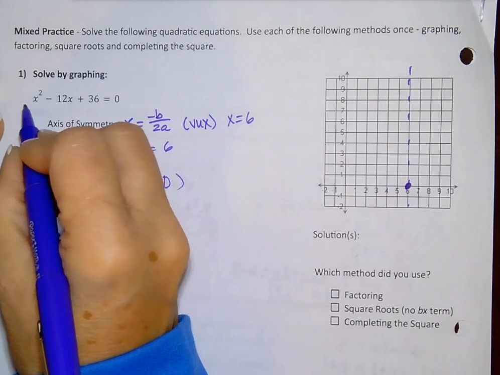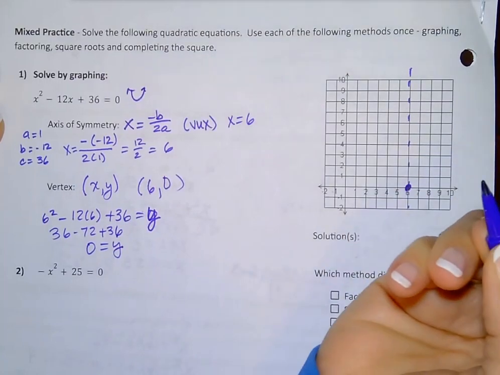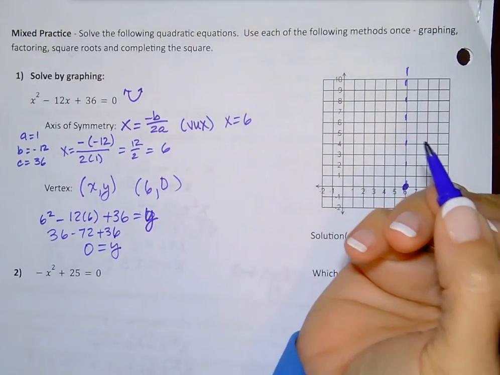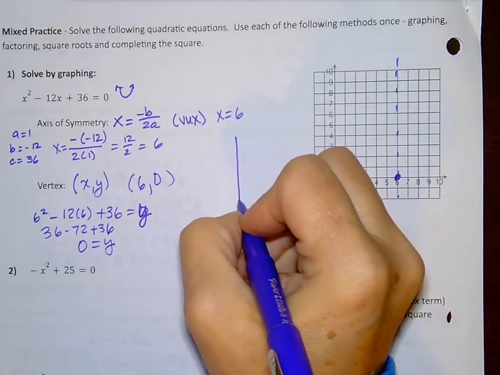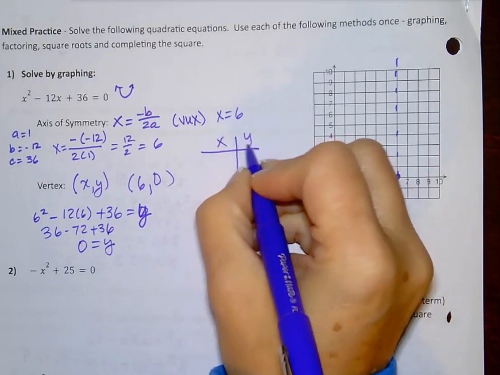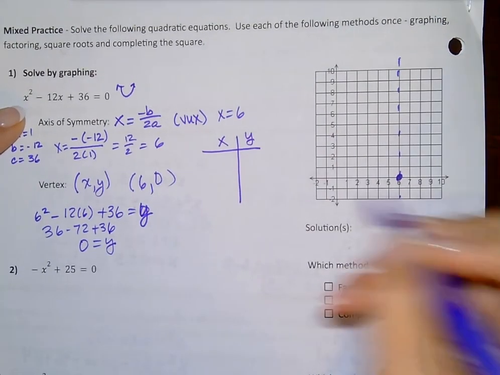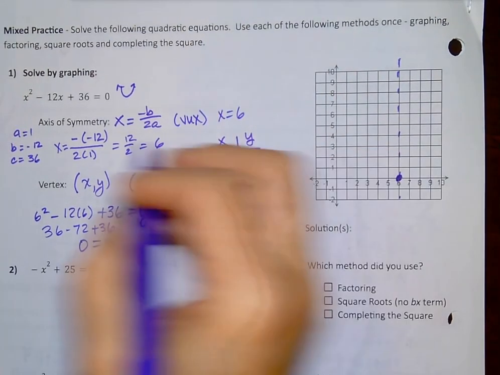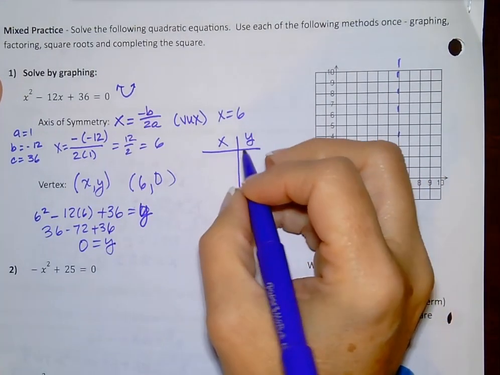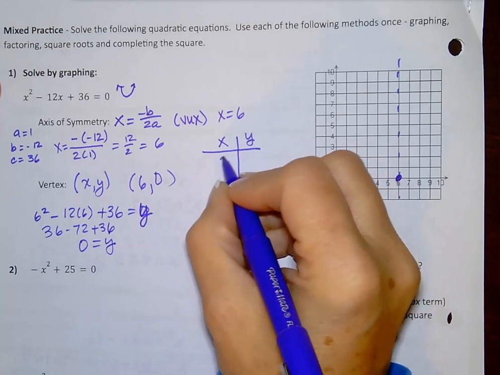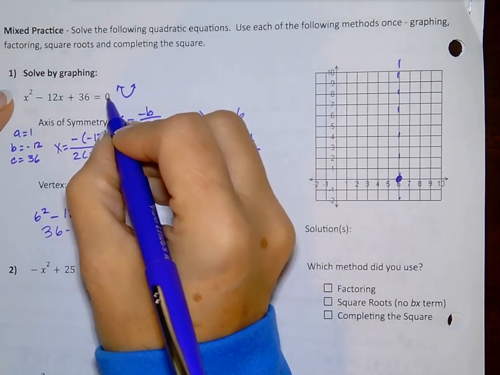I can see that this is a positive leading coefficient, so I know that my parabola is going to be going upwards like that, right? And so I need to come up with a couple of points to put on there. So I'm going to give myself an x, y table. I'm going to plug in some x's that I'm willing to work with, and I'm going to find out the y value. Okay, so I'm going to say if x is, how about 3? If x is 3.